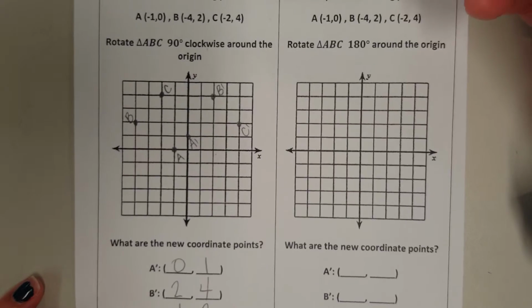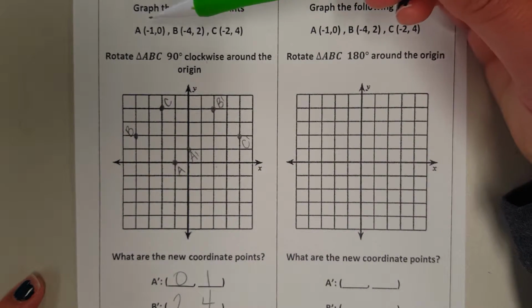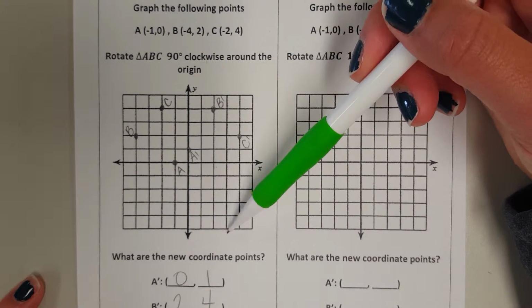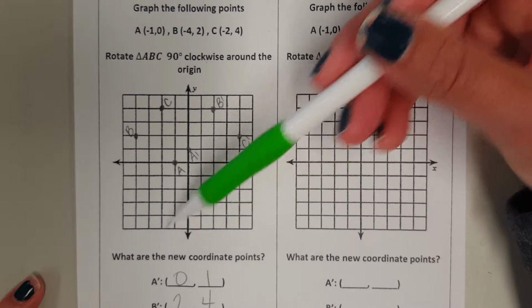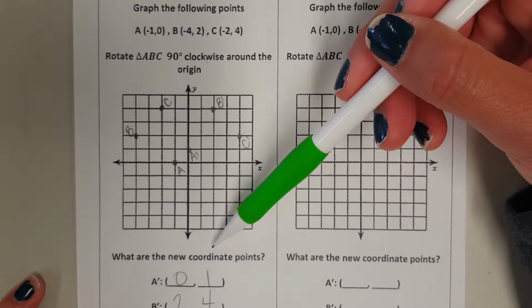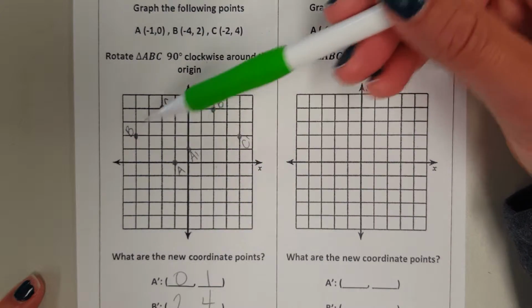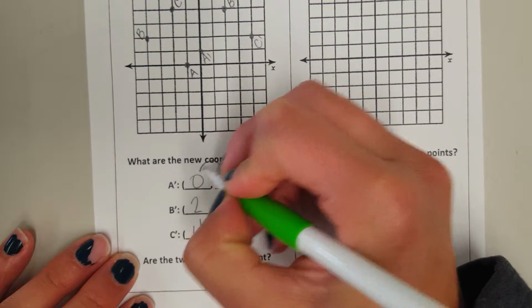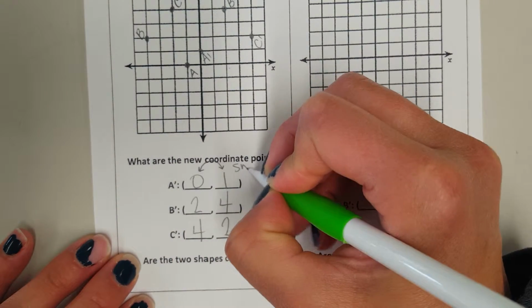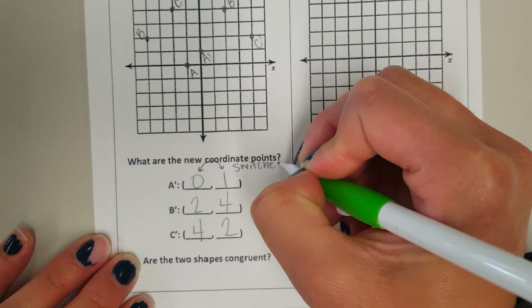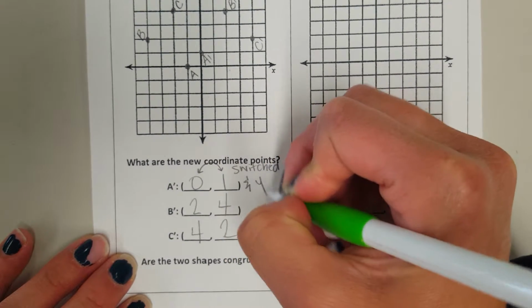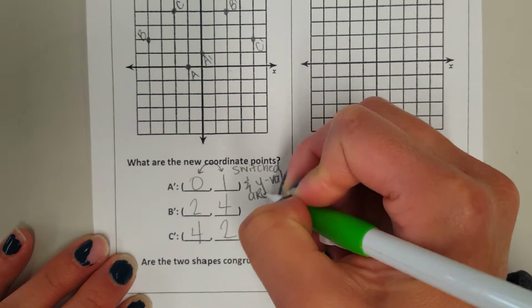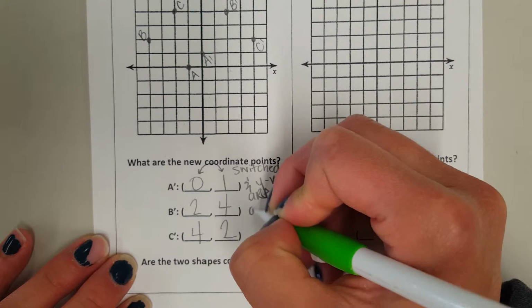So if we look at our original coordinates, from -1, 0 we went to 0, 1. So our x and y values switched, and then the x values that were the original x values became positive. So they switched, and y values are the opposite.